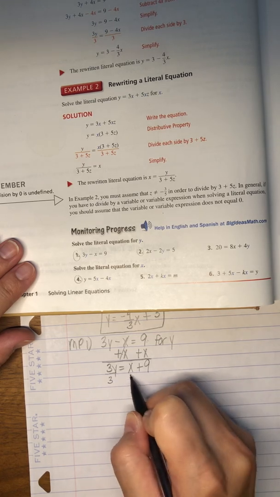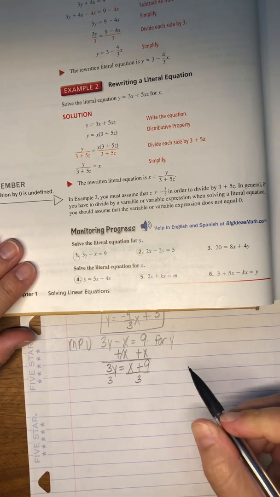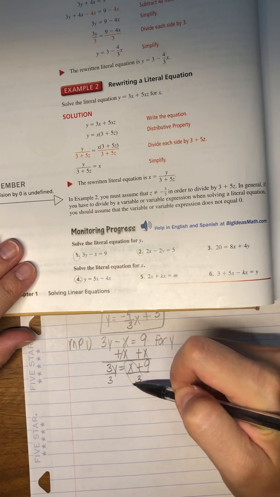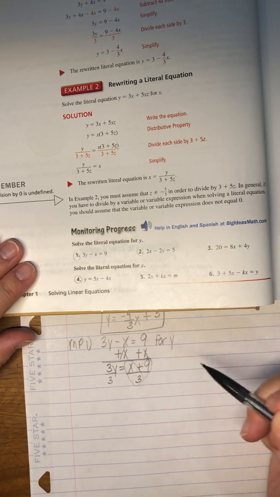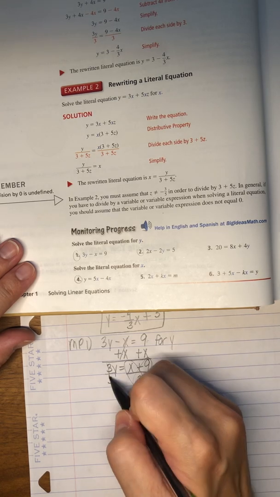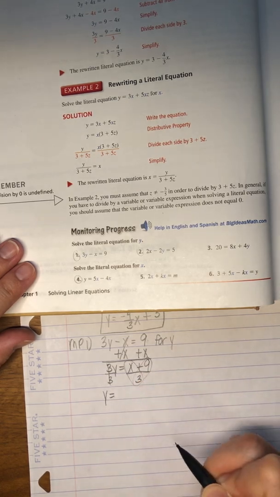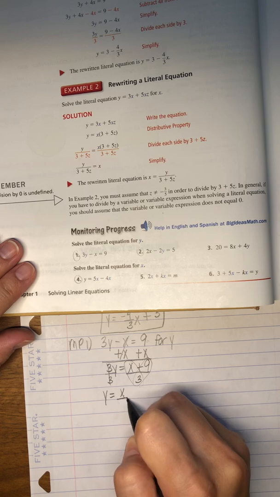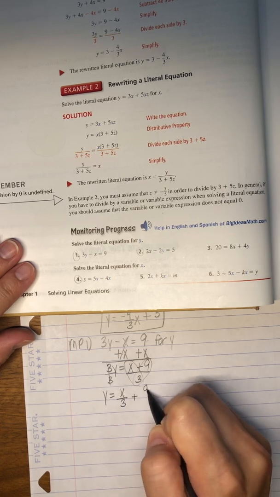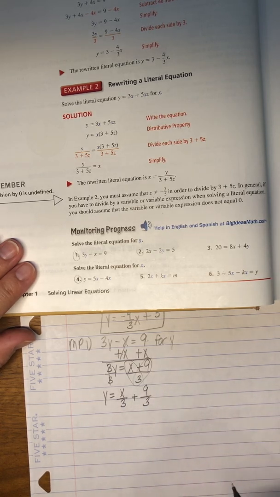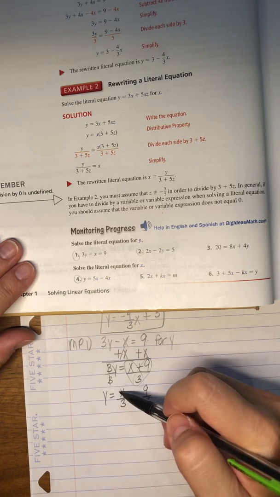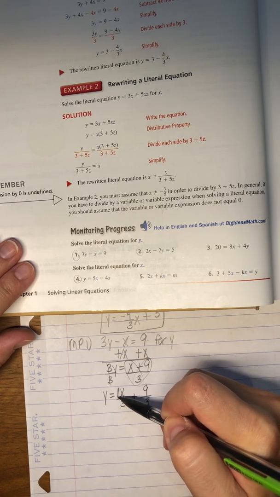I'm going to divide both sides by 3. On the right side, remember both of these terms get divided by 3, so we're using the heart method again. So my answer here, y equals this would be x over 3 plus 9 over 3. Let's simplify this answer. Now technically, remember, there's a 1 in front of this x.